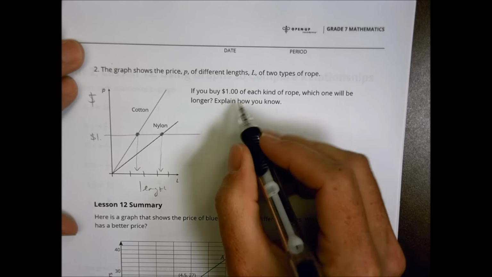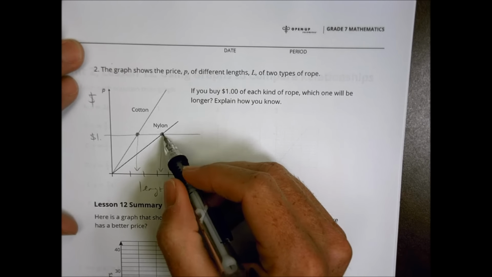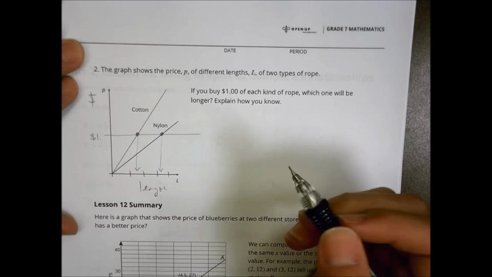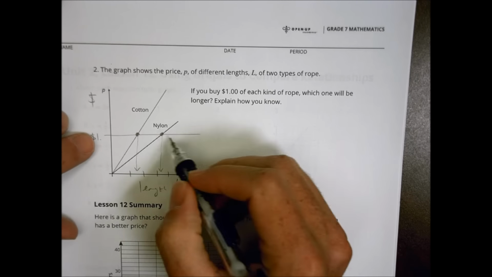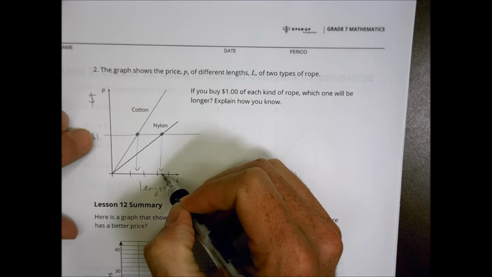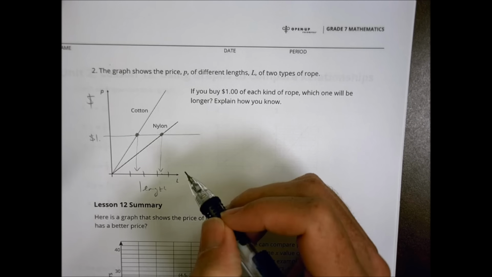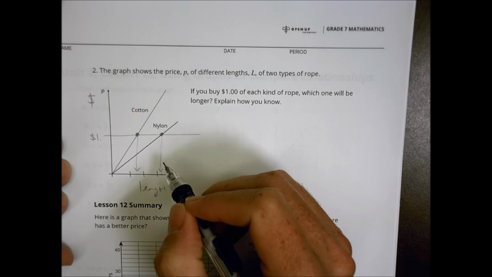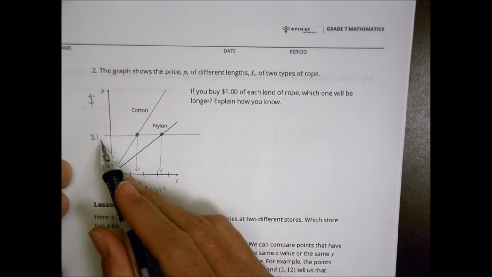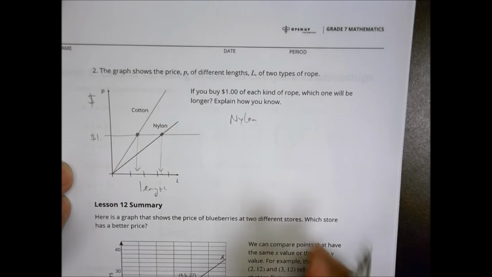So in terms of the question being which one will be longer, I'm going to get more nylon for $1 than I will cotton, because I can see in terms of this proportional relationship how much extra nylon I'm going to get for that same price. So those values, you have to really read and think through: what is it saying? What is taking place here in terms of my length and my cost? And so I can definitely get more nylon in this case here.